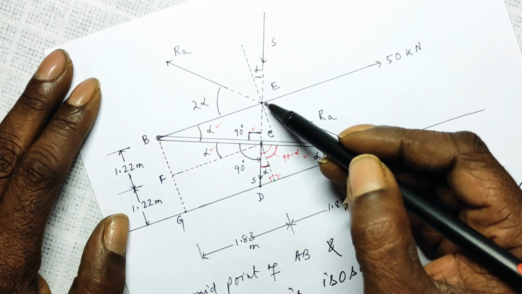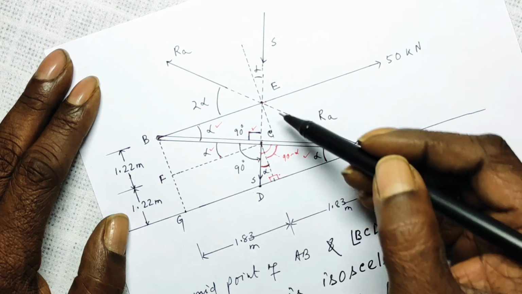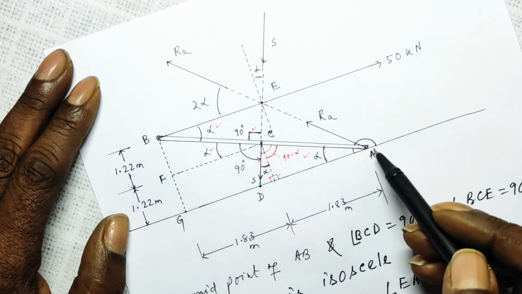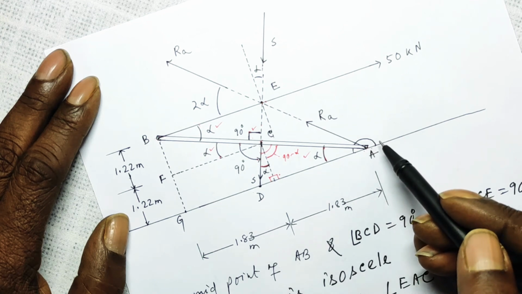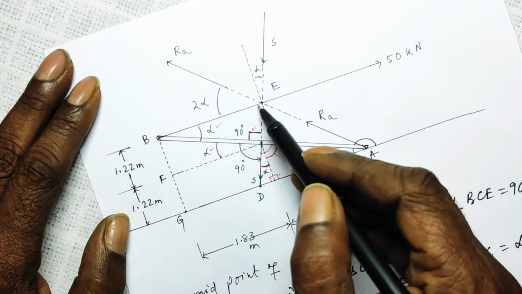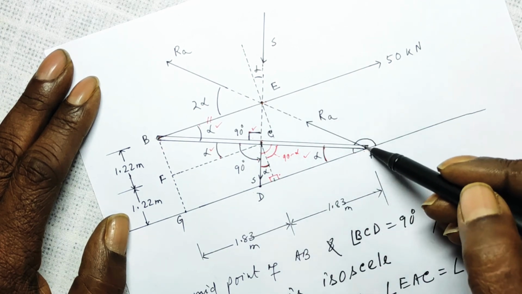Since the vertex line of the triangle EBA is perpendicular to the base, the conclusion is side BE will be equal to side EA.